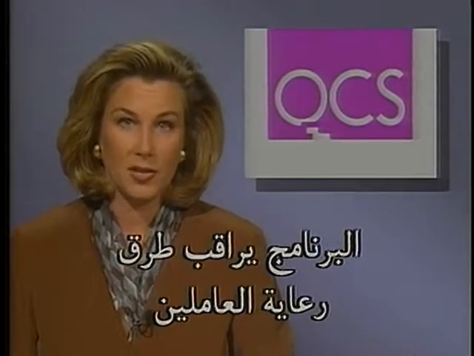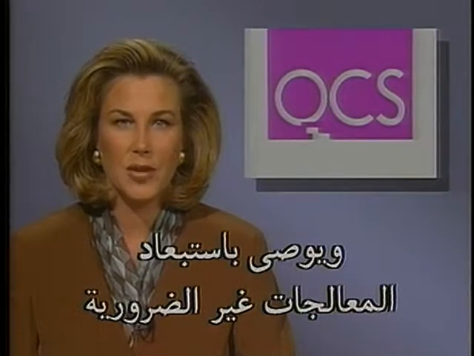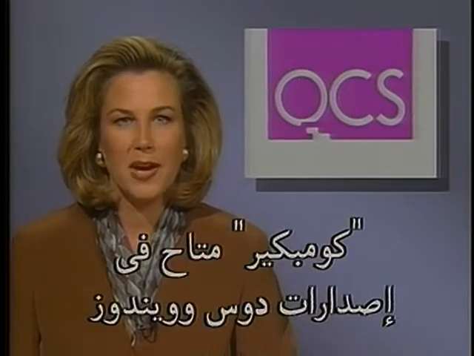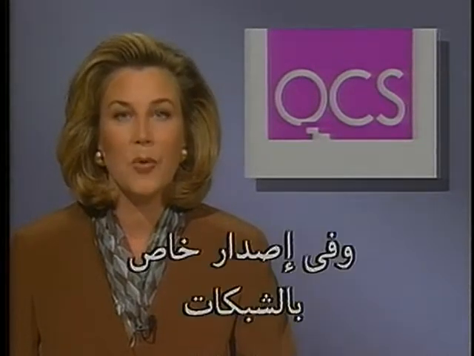A company called Quality Care Systems in White Plains, New York has introduced a software program that it says can help companies reduce the costs associated with workers' compensation. QCS CompCare monitors the care a worker is receiving, makes recommendations to eliminate unnecessary treatments, and streamlines the approval process. QCS CompCare is available in single-user DOS and Windows versions and in a network version.